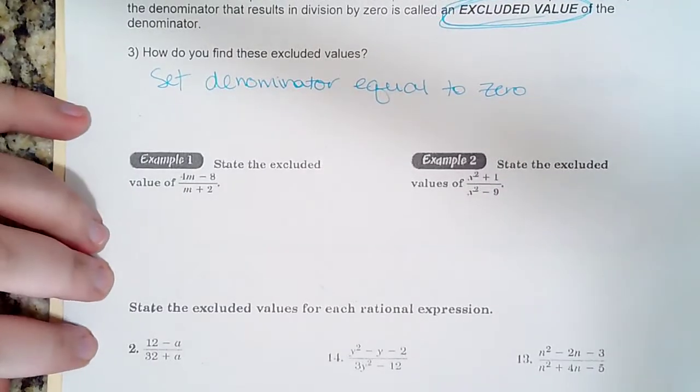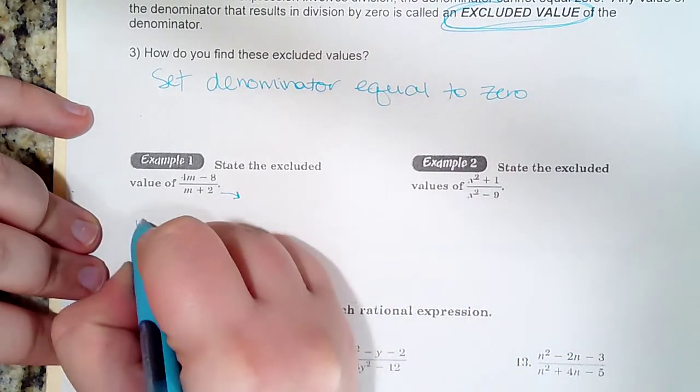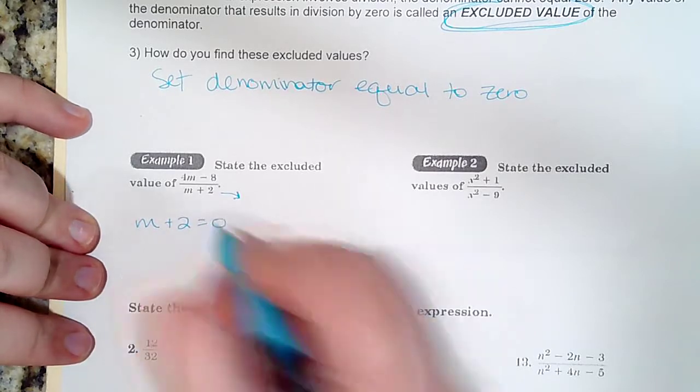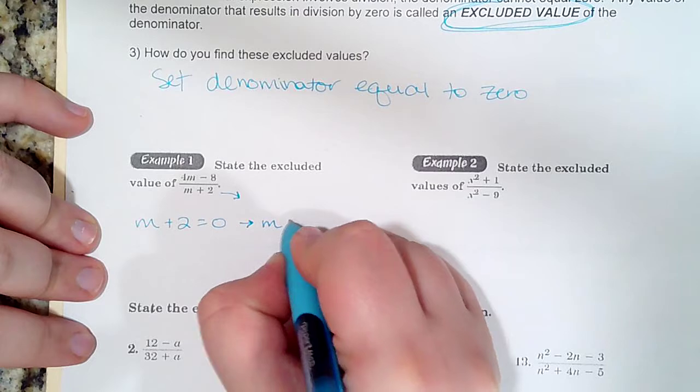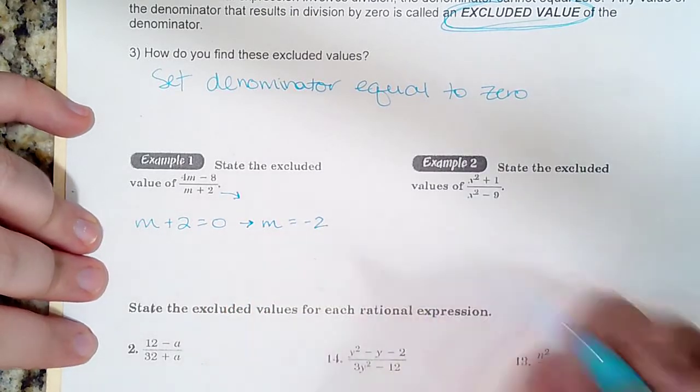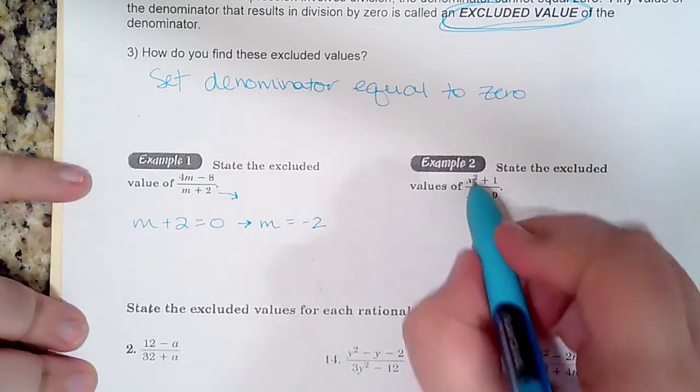To state the excluded value of this expression, well, if I take the denominator and I set it equal to 0, I say m plus 2 equals 0. This tells me that the denominator is going to be 0 when m equals negative 2. So m cannot be negative 2 because it creates a problem for us. All right, let's jump over to the next one.